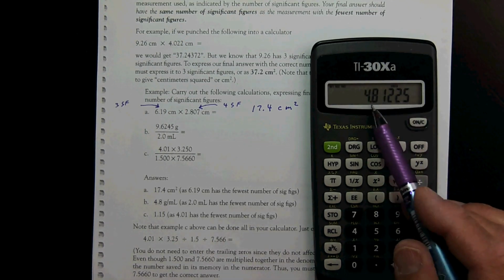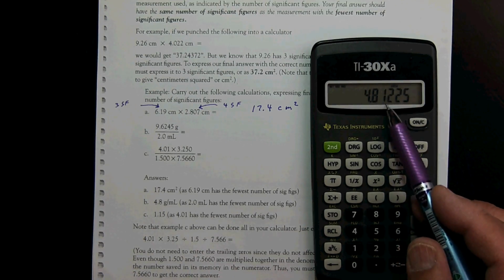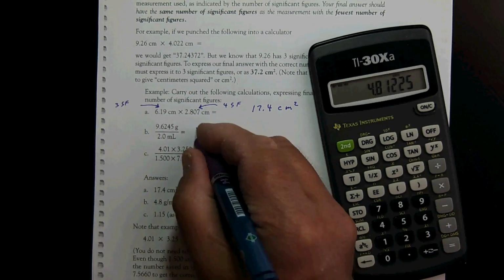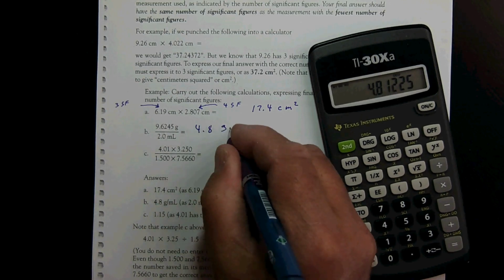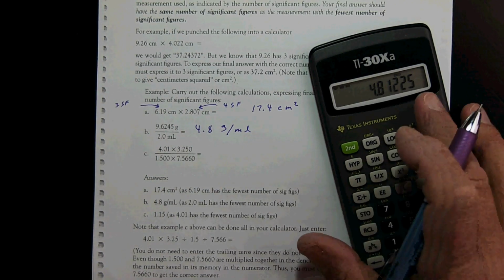I'm going to call that 4.8. I don't round up because you notice the next number over is less than 5, so it's going to be 4.8 grams per milliliter.